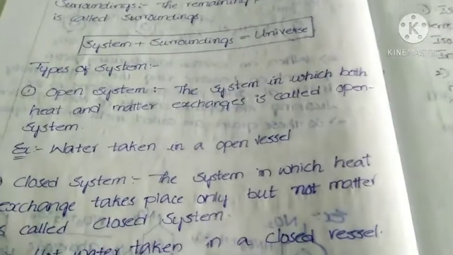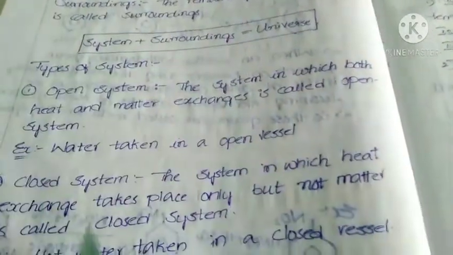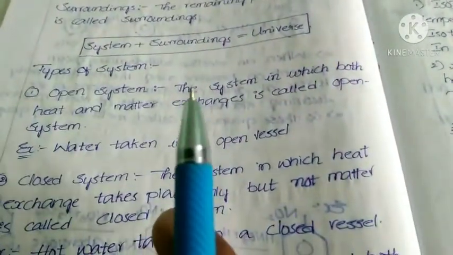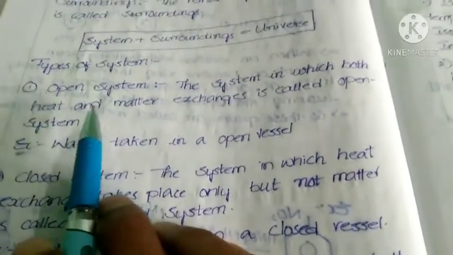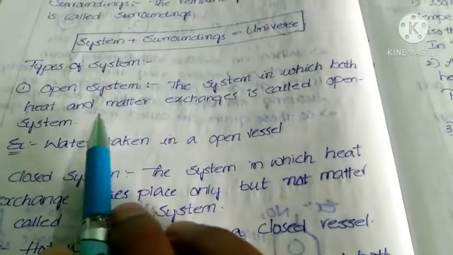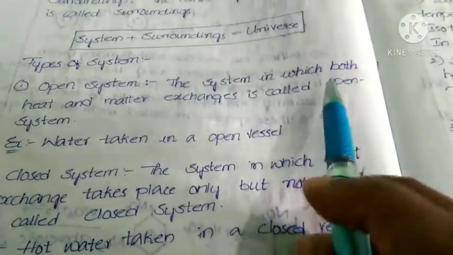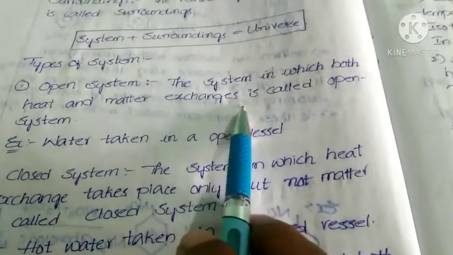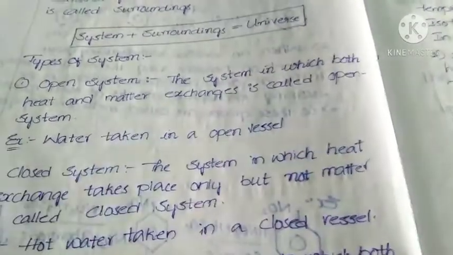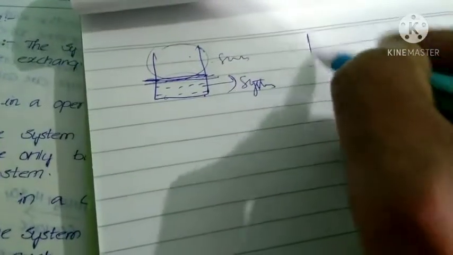Next one is types of system. Here three types of systems are there. First one is open system. Open system means the system in which both heat and matter exchange is called open system. Suppose take the same example.